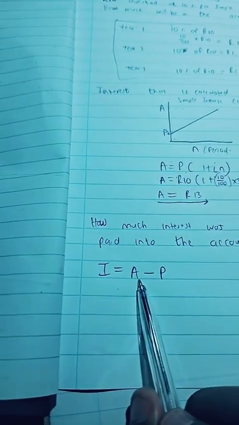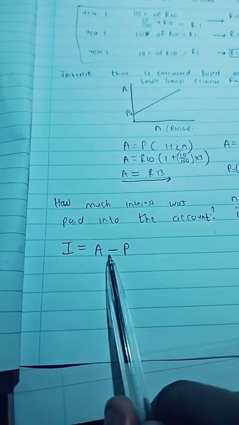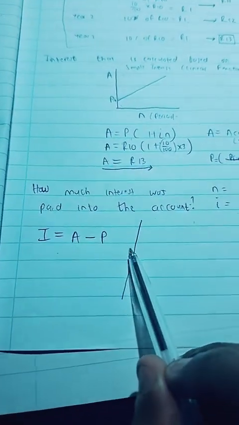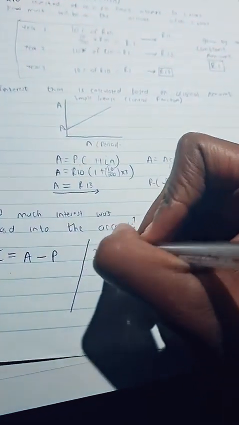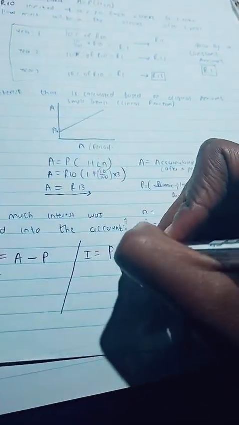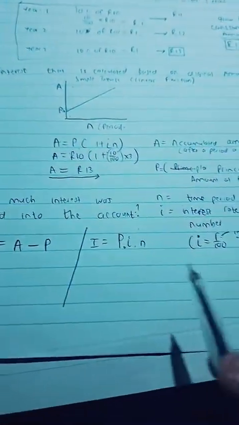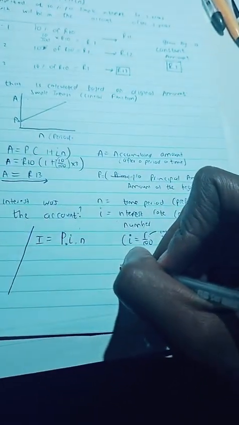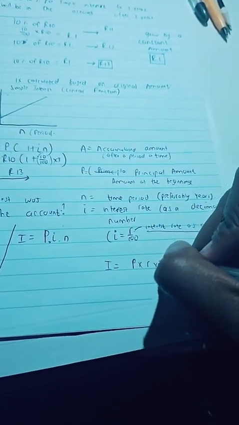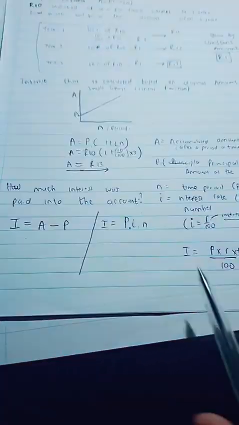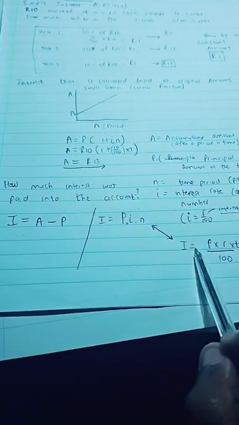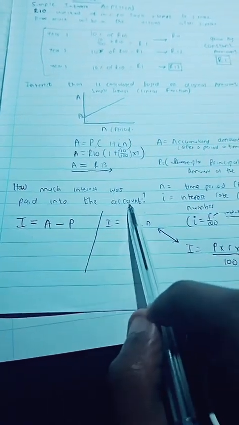Okay, yeah, that is one way of calculating the interest paid into the account. Or the alternative, in grade 8 and 9, guys, this interest paid also had a formula which went I is equal to P times I times N. Some people may have known this formula as I is equal to P times R times T over 100. These two formulas are obviously the same. But in essence, you want to calculate the interest that was paid into the account.